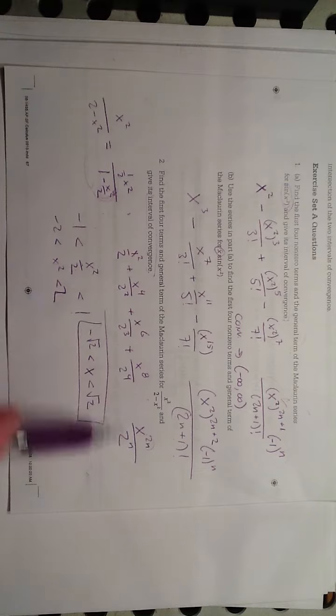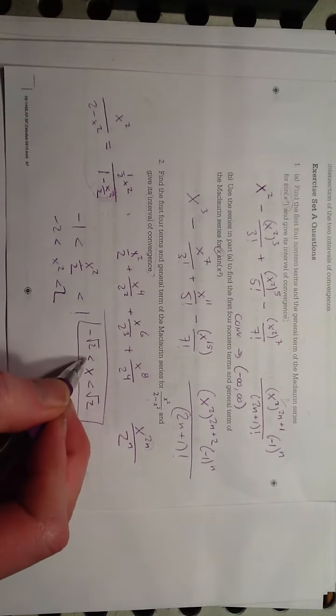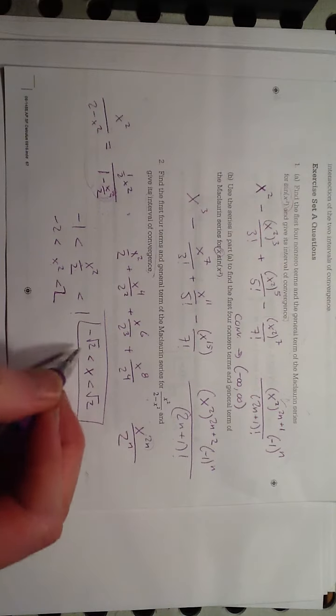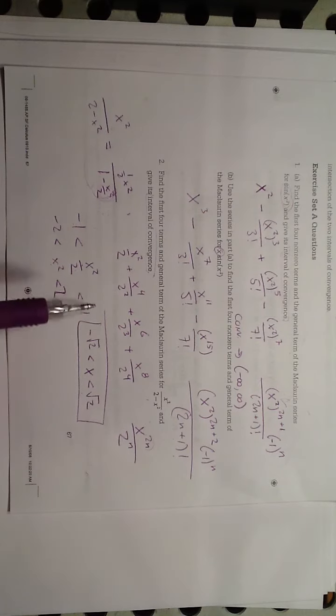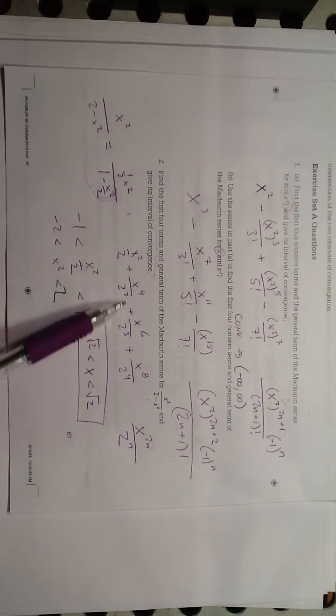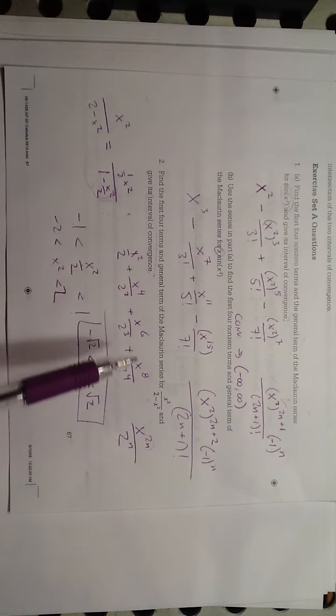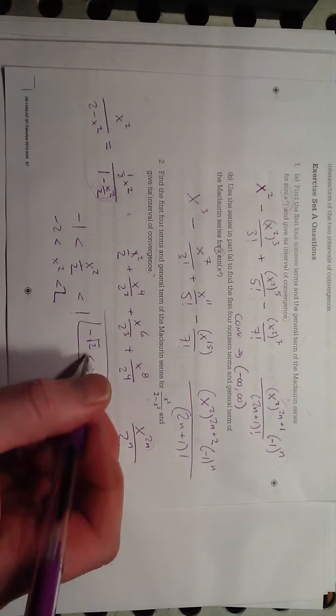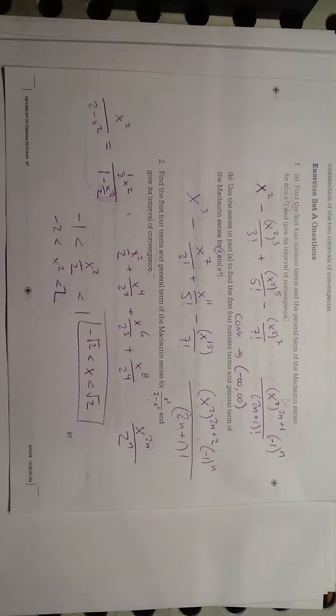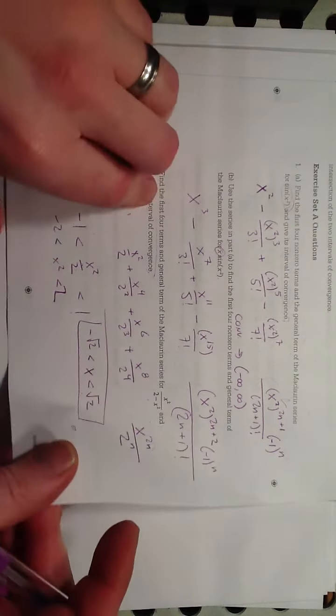And with a geometric series, you know that if you try the endpoints, it's not going to work. The endpoints in a geometric series are going to give you the 1, 1, 1, 1 and the 1, minus 1, 1, minus 1. They're going to do that every single time. So you can go ahead and test them if you want, but they're not going to work. All right.